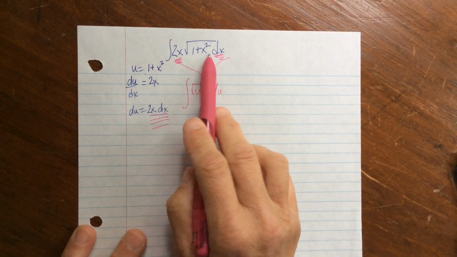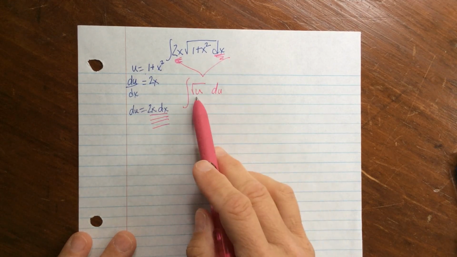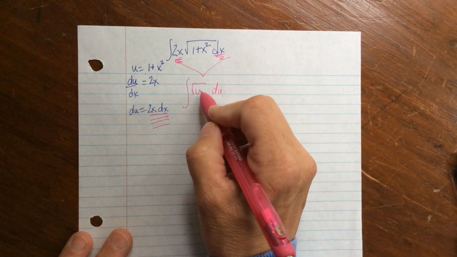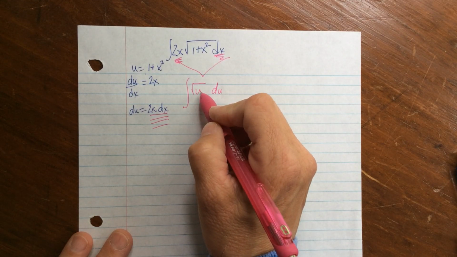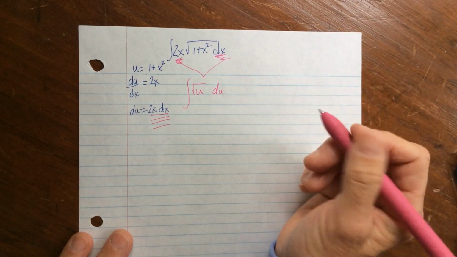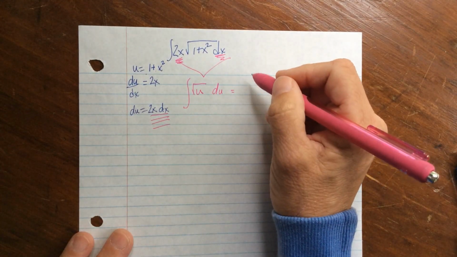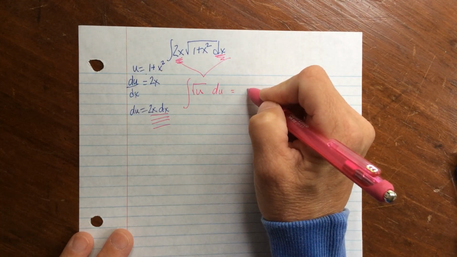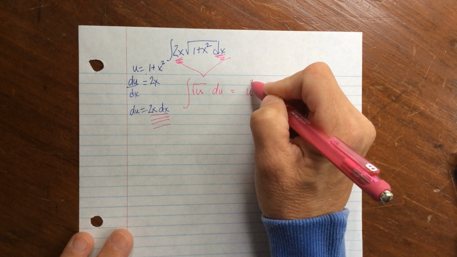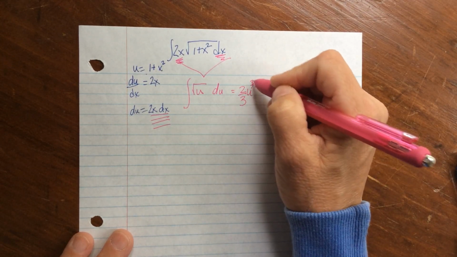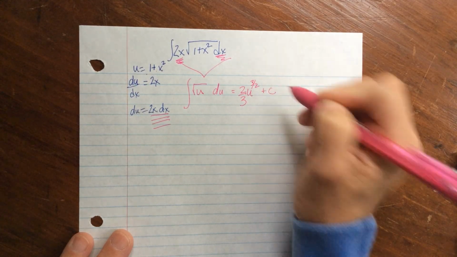And so I took this expression, I have rewritten it in a little simpler form, and now taking the square root of u and looking at it as u to the 1/2, then this turns out to be 1/2, 3/2, 2/3. So 2/3 u to the 3/2 plus c.